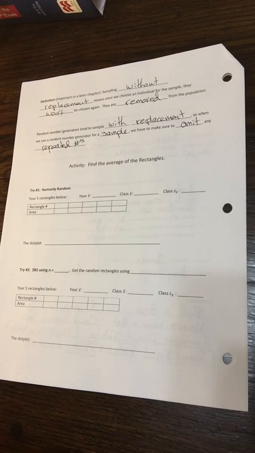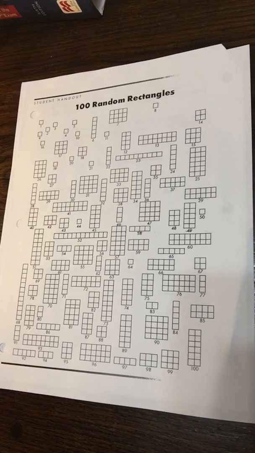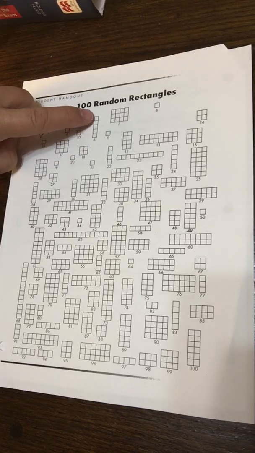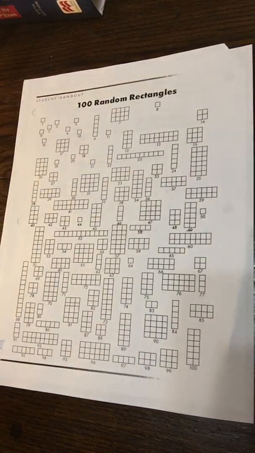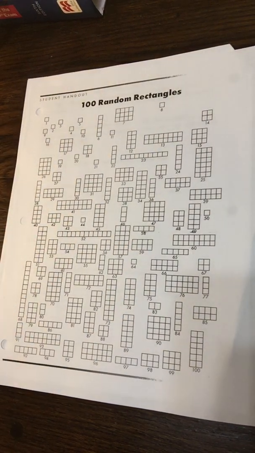Okay, so find the average of the rectangles. I'm going to bring in another sheet here. There we go. There are 100 different rectangles on this, each one with a different area. Rectangle number 1 has an area of 1. Rectangle number 6 has 1, 2, 3, 4, 5. It's got an area of 5. Rectangle number 31 is 4 times 4. That's got an area of 16.